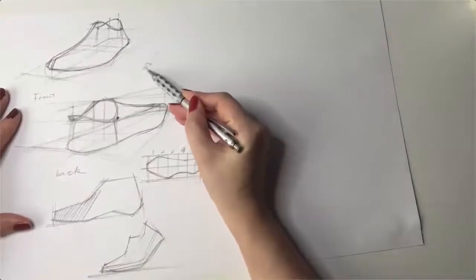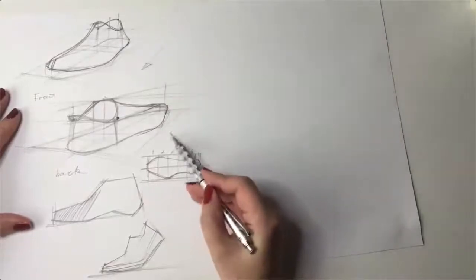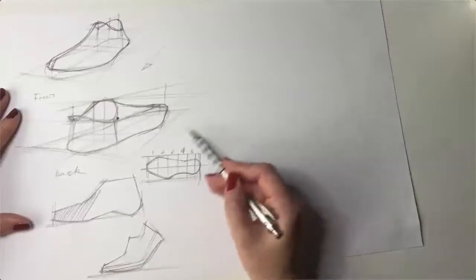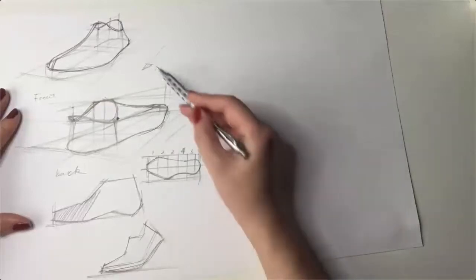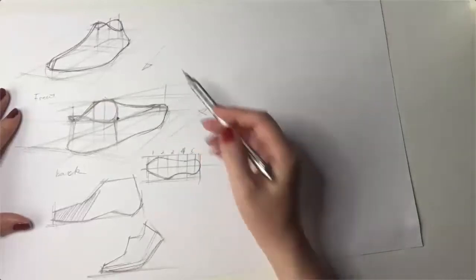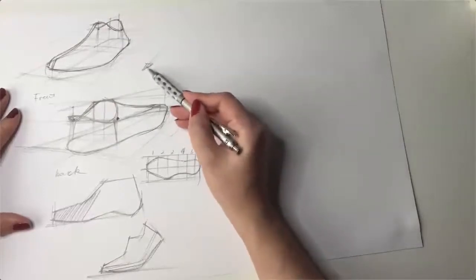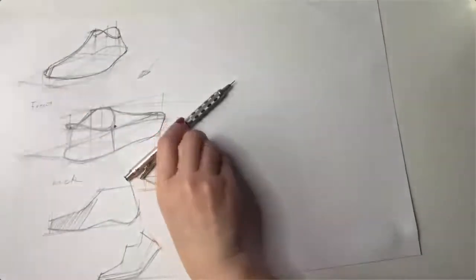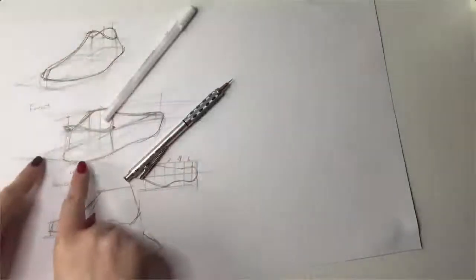The orientation I picked here goes in that direction, and this one is slightly adjusted. I didn't make it completely parallel. This one goes that direction, and this one is a look from the back.